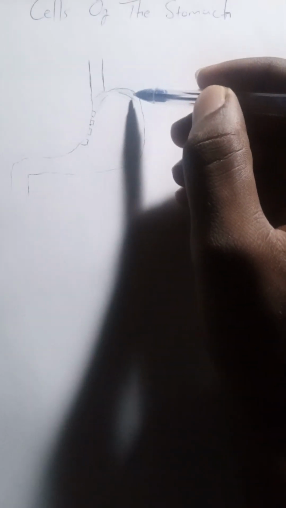Right. So looking at this region of the stomach, the fundus. In this region of the fundus, there are some type of cells known as parietal cells.